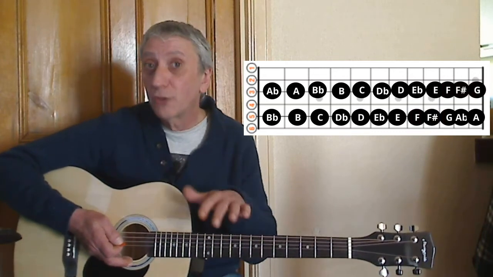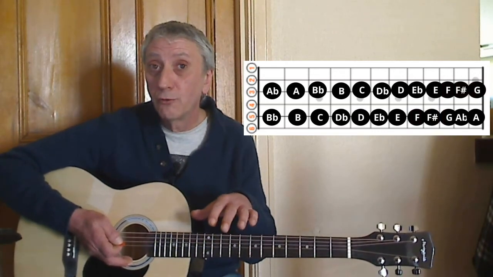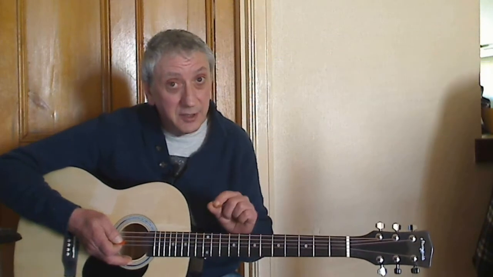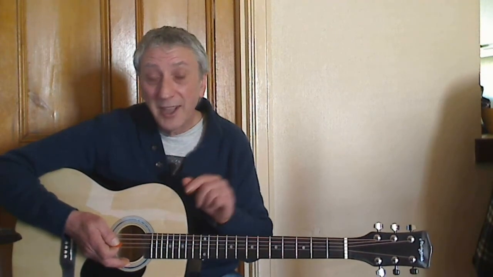So it's a very, very short lesson on the 12 notes of the fretboard, really, but it's quite simple when you understand that the notes repeat themselves all the way through the fretboard. And the more you play and mess around and find out where those notes are, you'll be playing solos before you know it, right?